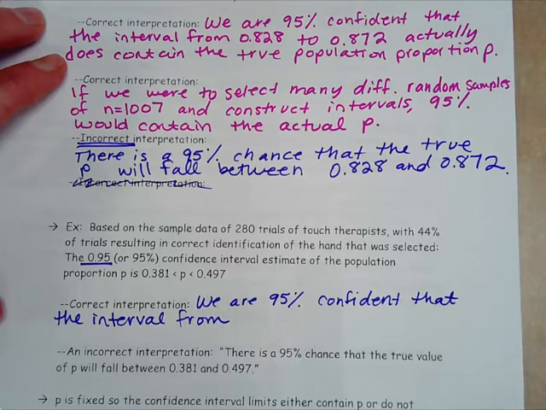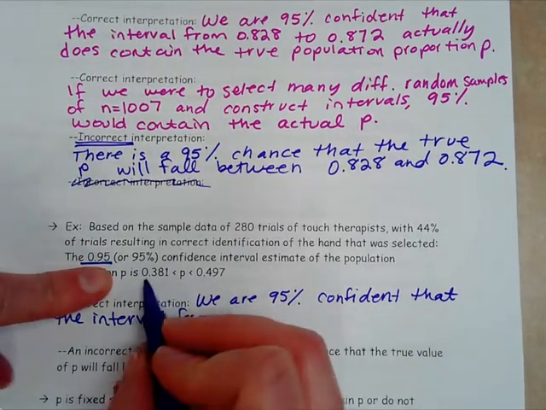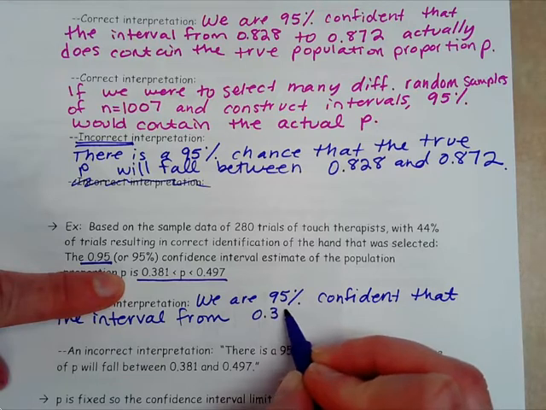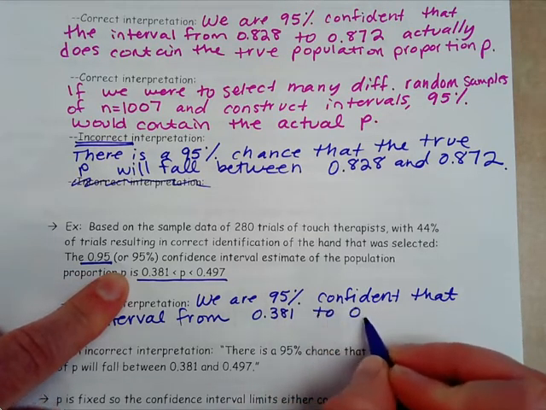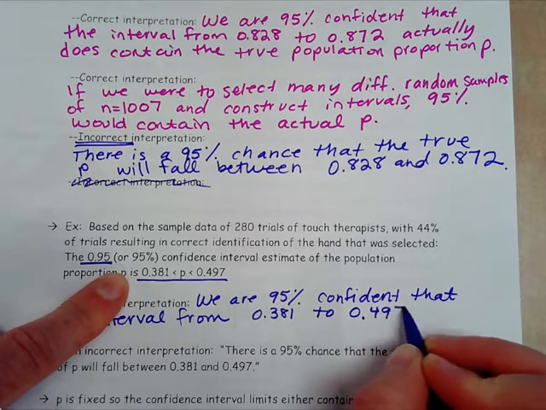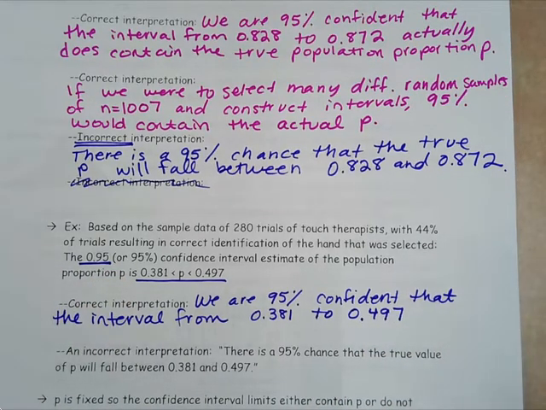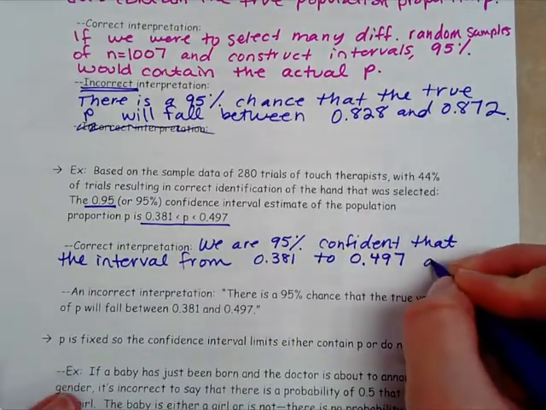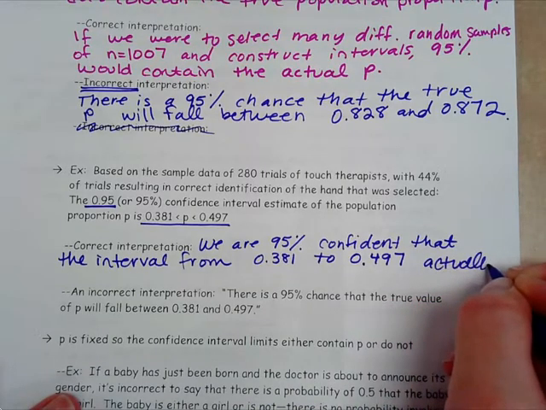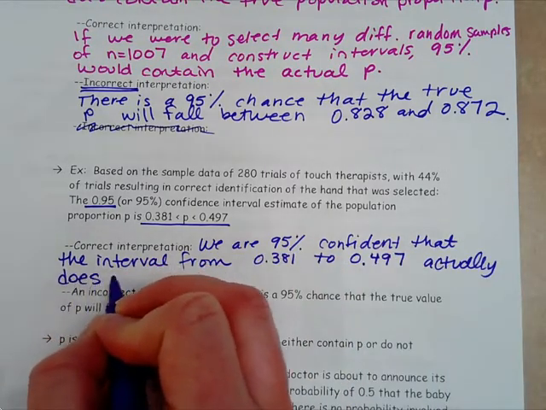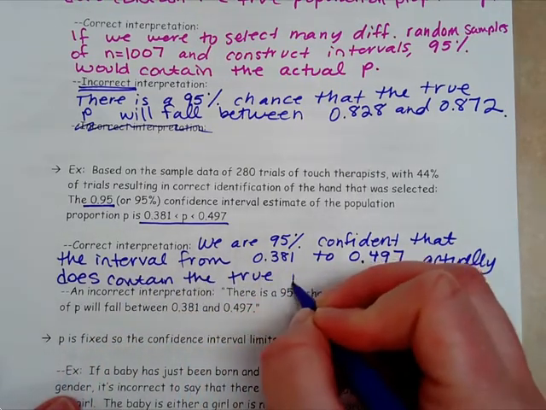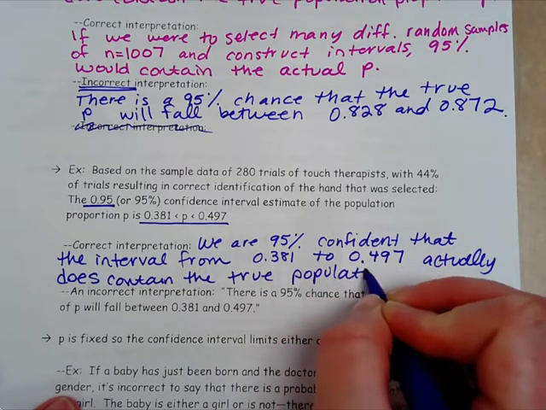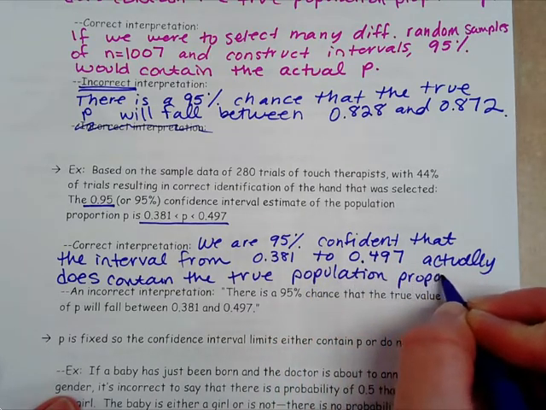So let's fill in the interval. They've given it to us here, 0.381 to 0.497, actually does contain the true population proportion, P.